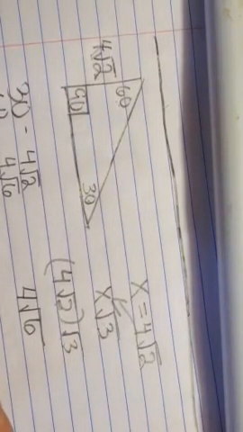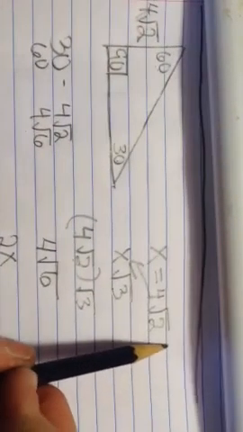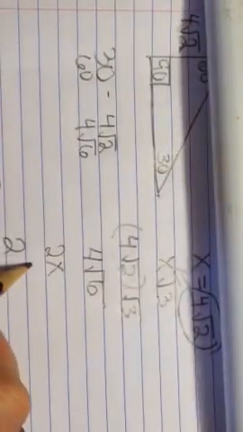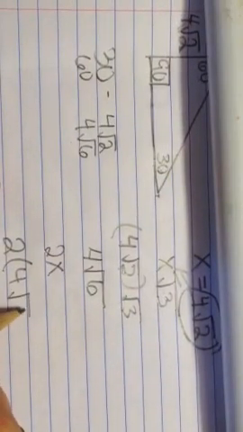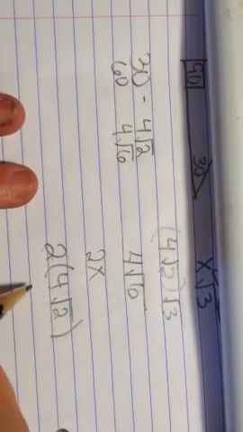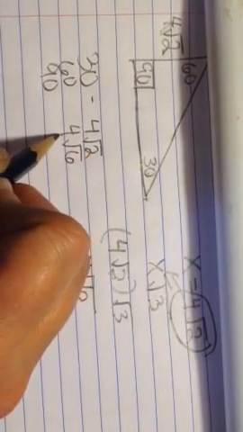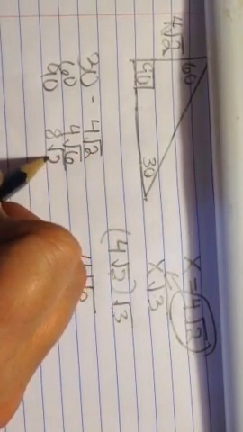And 90 is 2 times x. Let's go find out what x was. 4 square roots of 2. Outsides, so that's 8. And then we put the square root of 2 there. So 90 is 8 square root of 2.